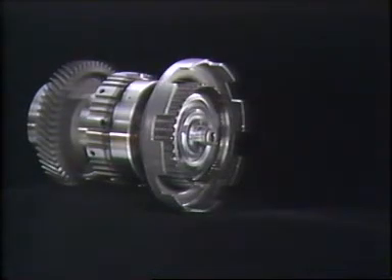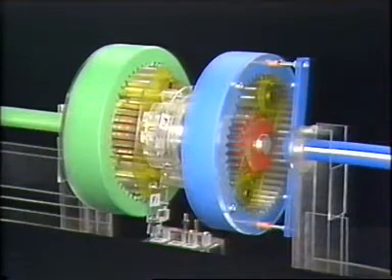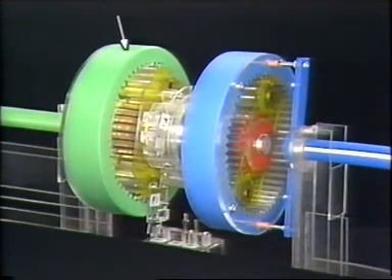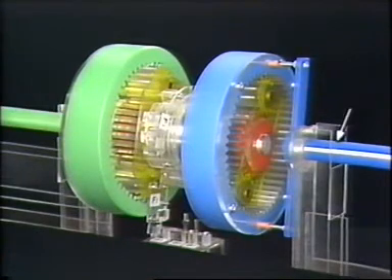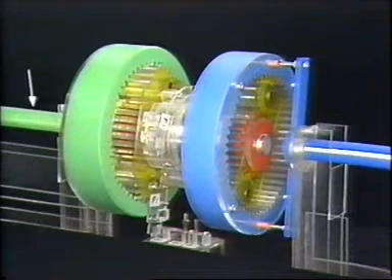These are the planetary gears of the A130 automatic transmission. This is a model of the A130 planetary gear unit. In this model, the light blue color designates the front planetary gear, and the green color designates the rear planetary gear. This is the input shaft, and this is the output shaft. How does it work?